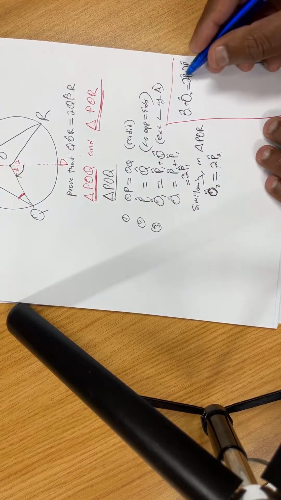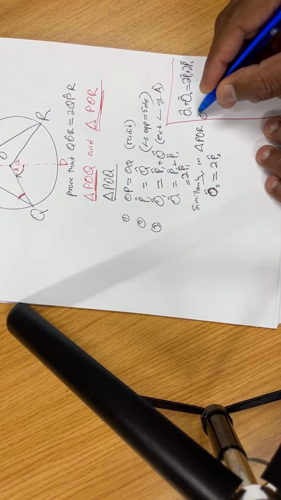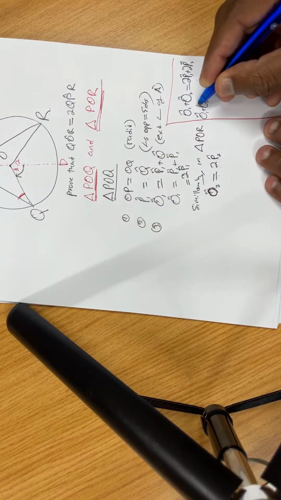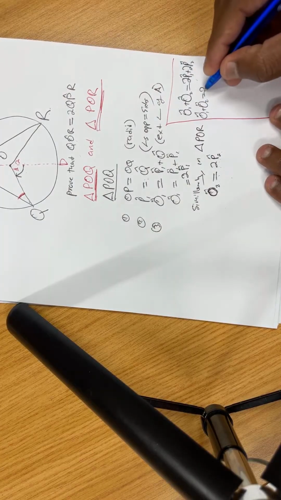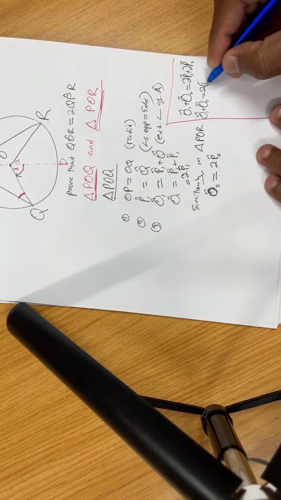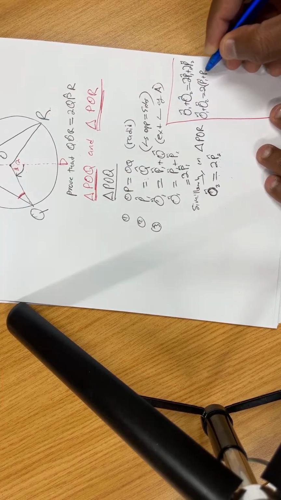Therefore, we get O1 plus O2 equals 2P1 plus 2P2. We can factor out 2, so O1 plus O2 is equal to 2 open bracket P1 plus P2.